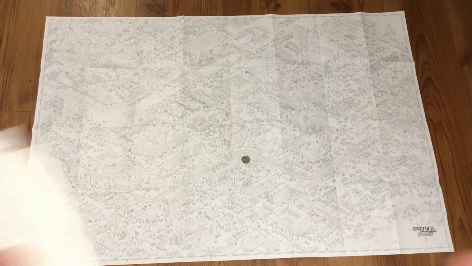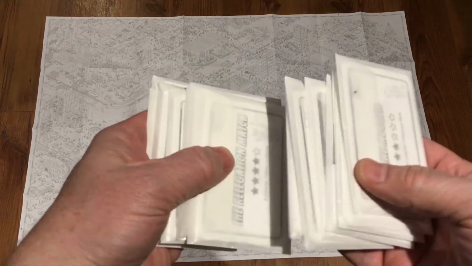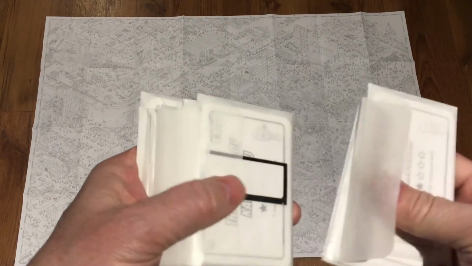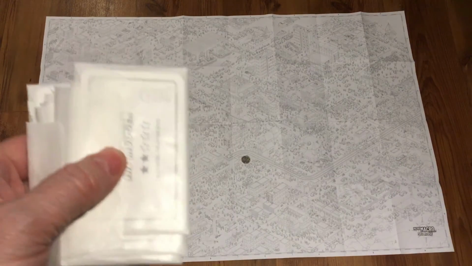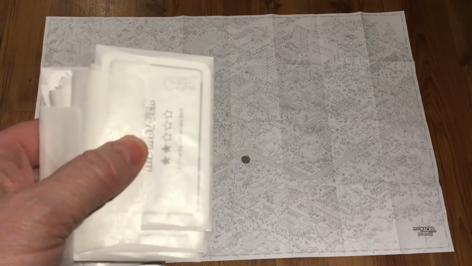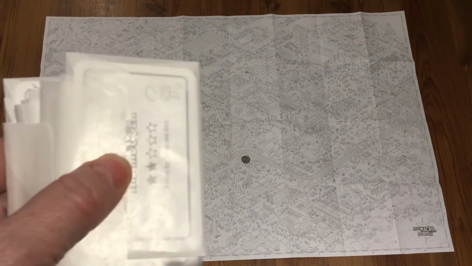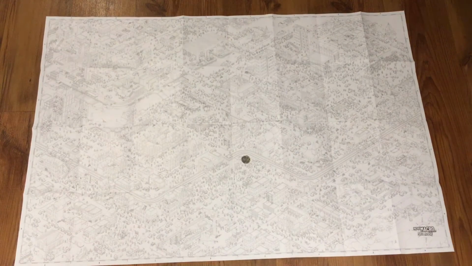In the game, it includes these envelopes, and each of these envelopes is a different crime that you're going to be solving. Okay, and so it's really, really important that when you do one crime, you put the cards back and you put them back in the proper order. Otherwise, it's going to spoil it for the next person who's playing the game, or if you go back to it.